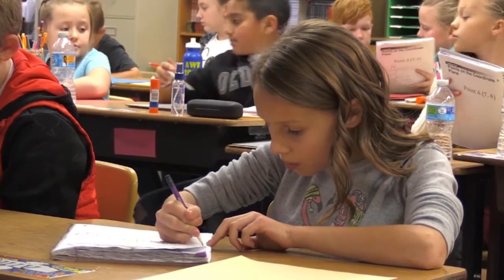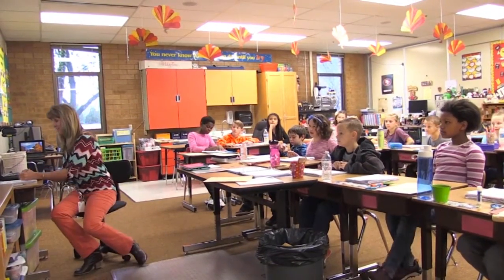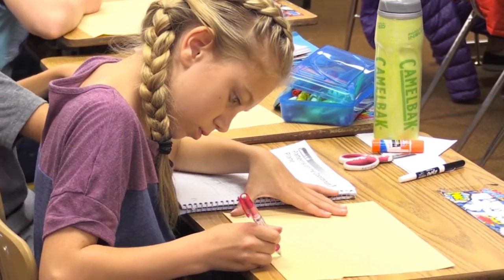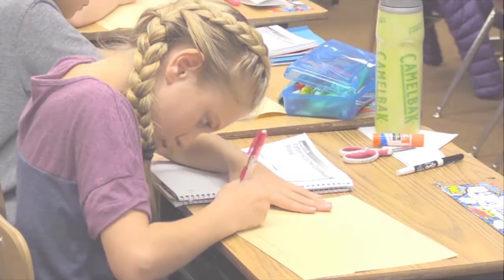Students will continue to find equivalent multiplication equations with a whole number and non-unit fraction and draw a model either with grid paper or a number line to justify their equations.